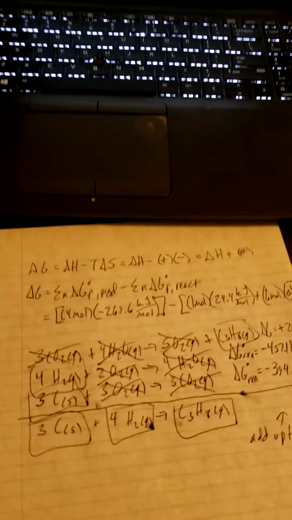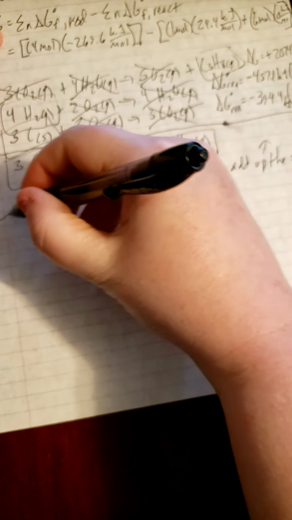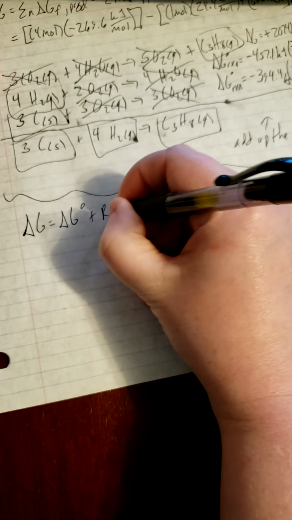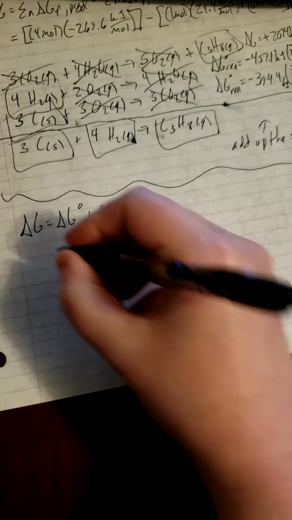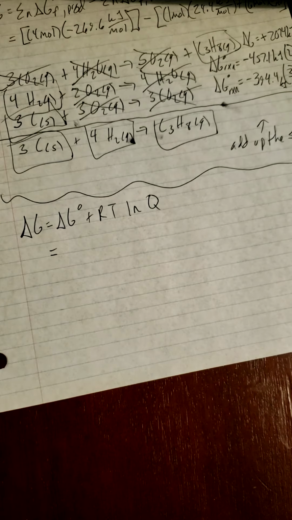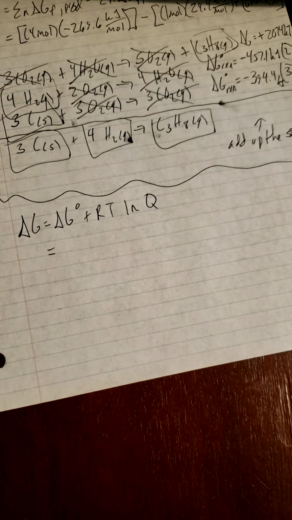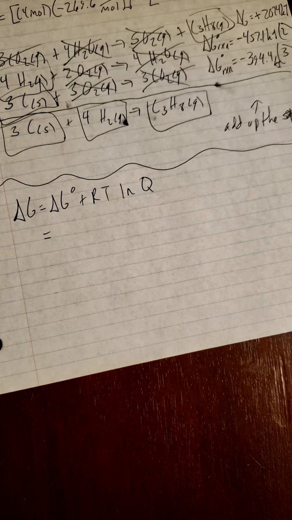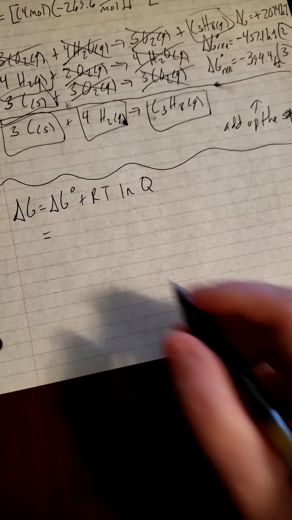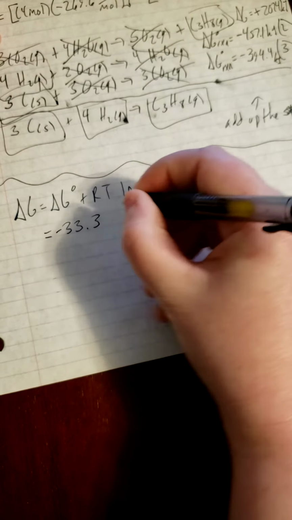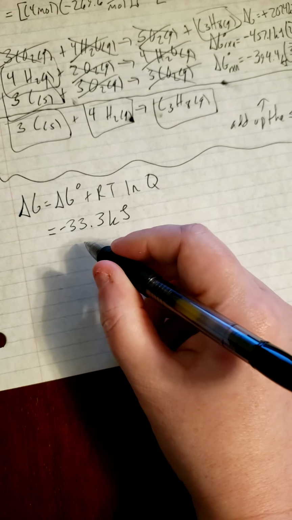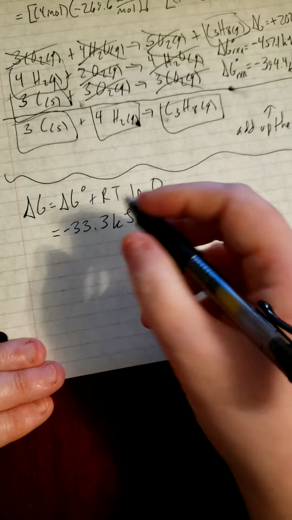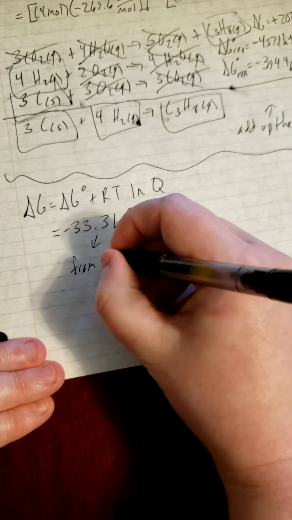Okay, so let's go down. All right, so delta G equals delta G naught plus RT natural log of Q. Now, right off the bat, we need delta G naught. We were not given delta G naught. So had we been in lecture, this would have been a little bit more obvious, but we solved this at the end of last lecture. You should know what this is. It's negative 33.3 kilojoules, and this is from the last lecture.